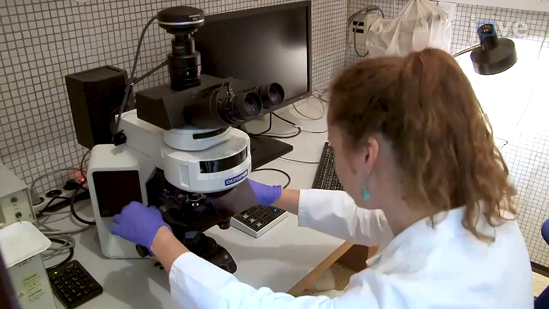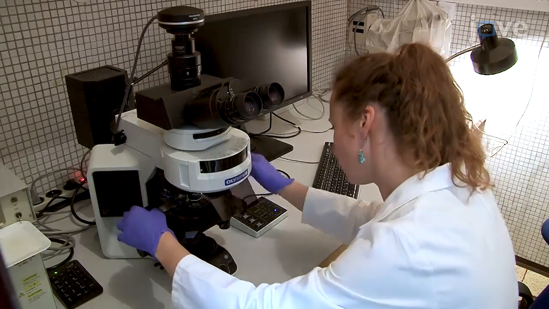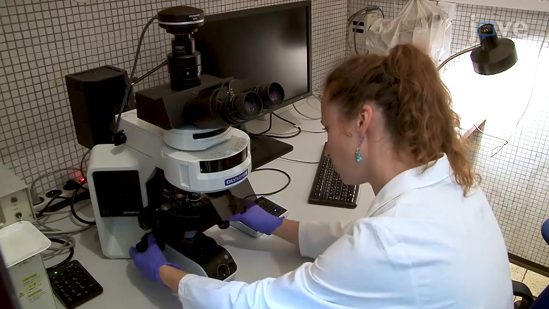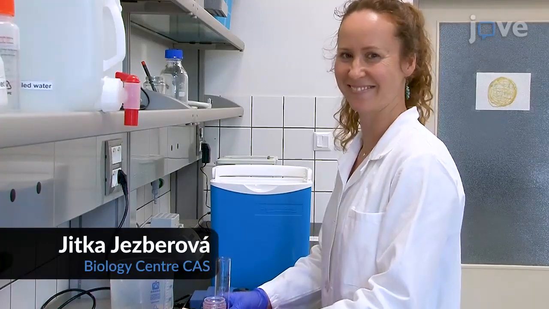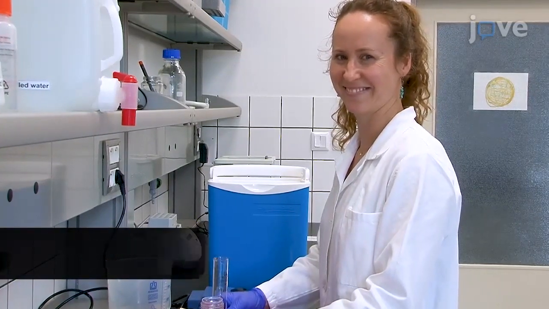We highly recommend that researchers become familiar with their study system before they conduct any grazing experiments. This involves light and epifluorescence microscopy, inspection of the samples, and the knowledge of main taxa present and their seasonal dynamics. Demonstrating the procedure will be Jitka Jezberová, a researcher from our laboratory.